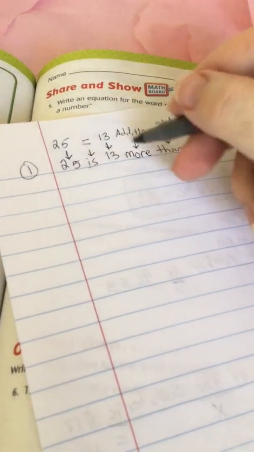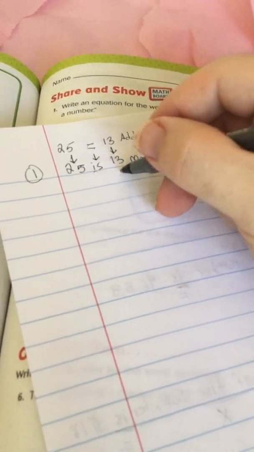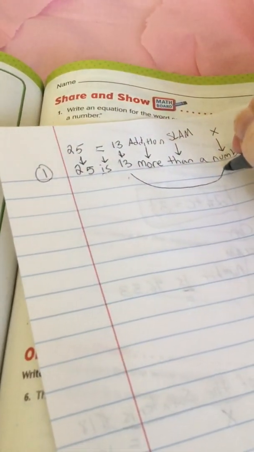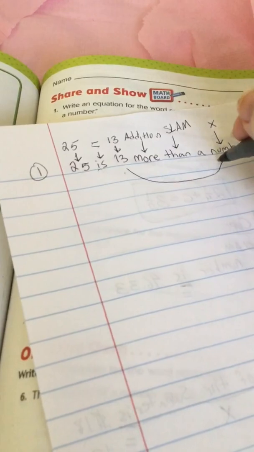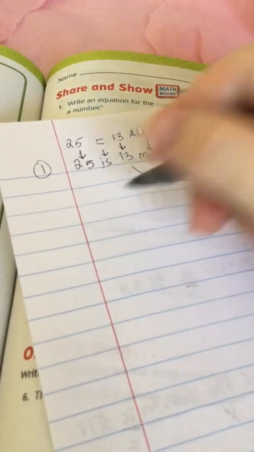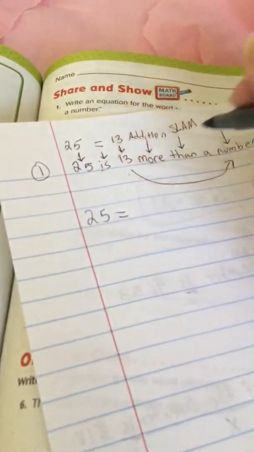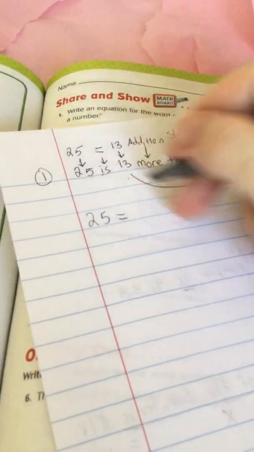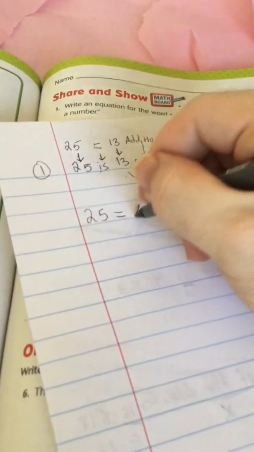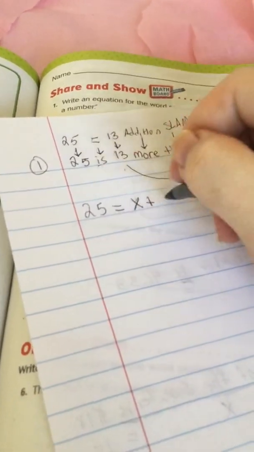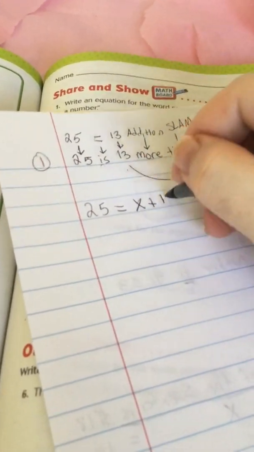Which means that we have addition, but our 13 is going to end up moving to the end. So we're going to have 25 is equal to, since our 13 is moving to the end, we have x plus, because of our addition, 13.